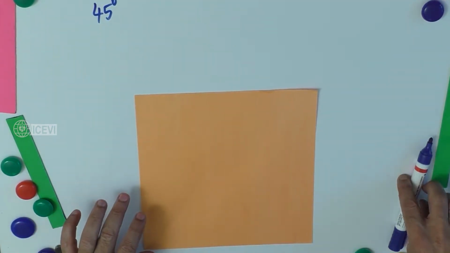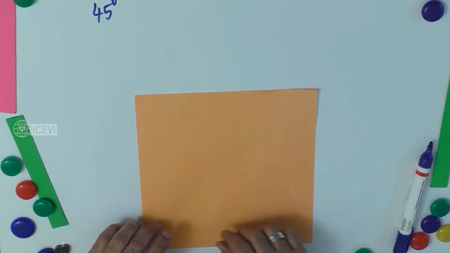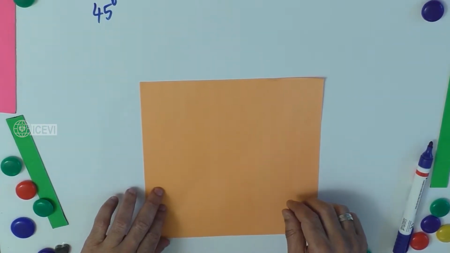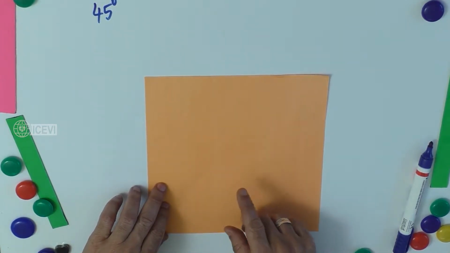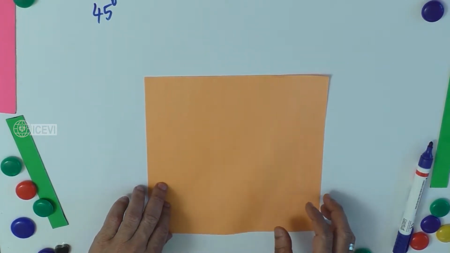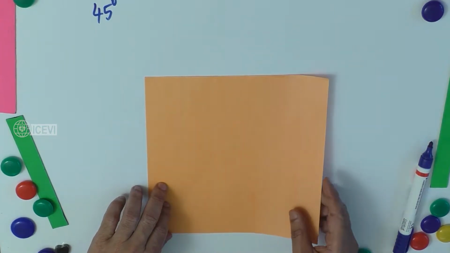We had already discussed the trigonometric ratios of angle 30 degrees. But unlike that, angle 45 degrees is a little bit special.